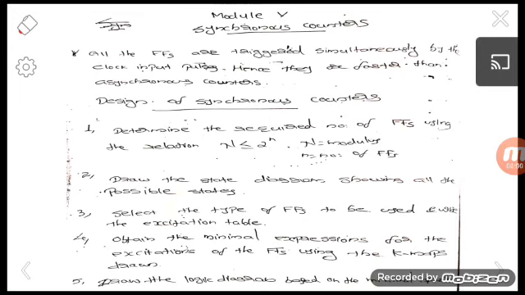The design procedure of synchronous counters: the first step is to determine the required number of flip-flops using the relation capital N less than or equal to 2 raised to n. As in the case of asynchronous counters, we use the same relation here, where capital N is the modulus and small n is the number of flip-flops. The second step is to draw the state diagram showing all the possible states.